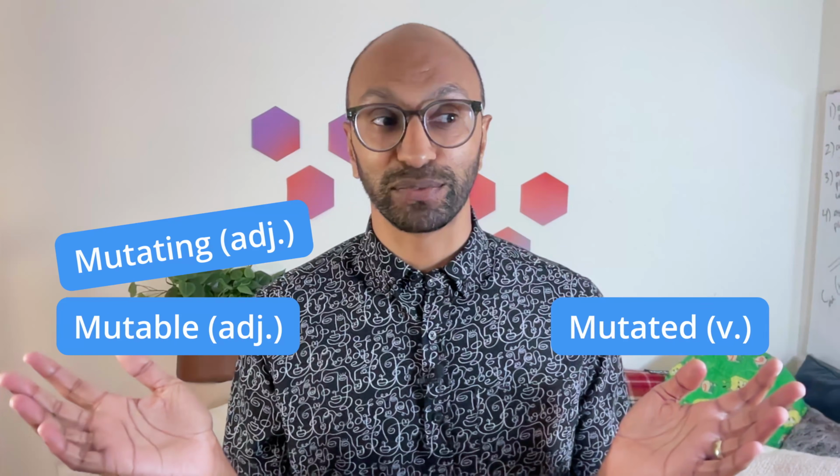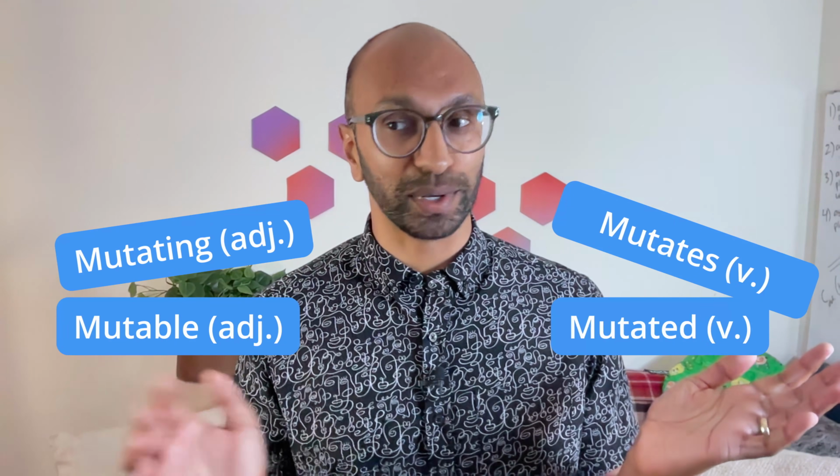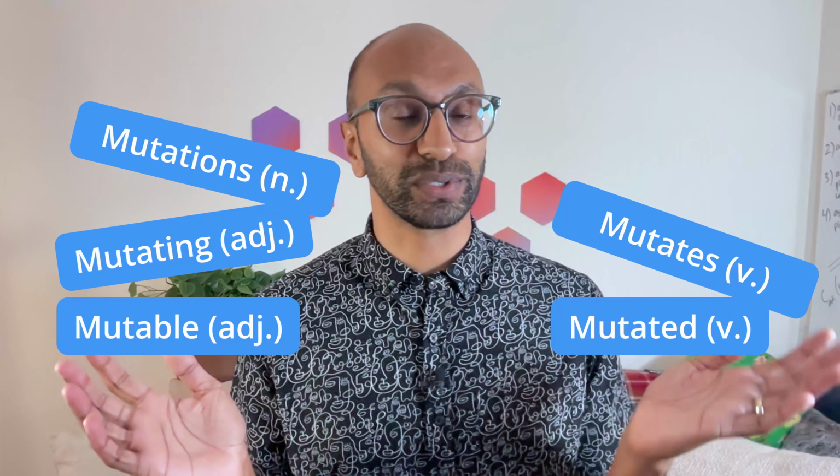Instead, it actually modifies the array that you gave it and just gives you a new reference to it. So a data structure is mutable if it can be mutated by a mutating function that mutates its input by causing mutations that mutate it.